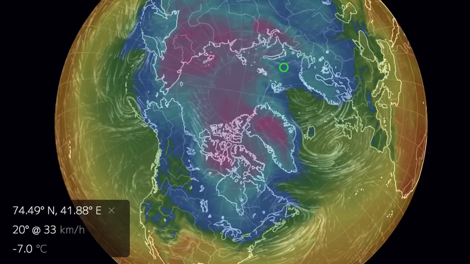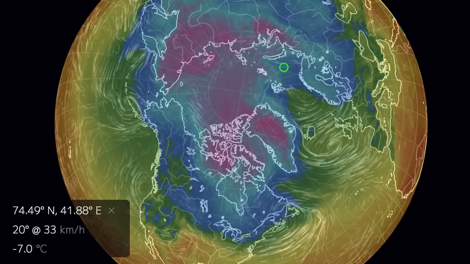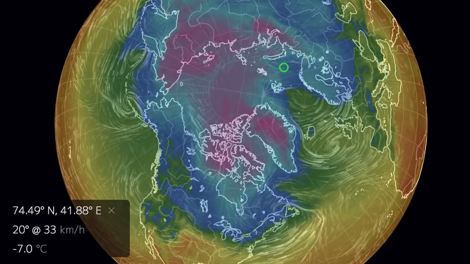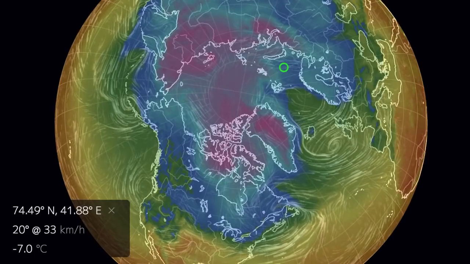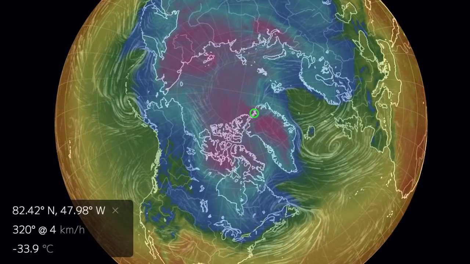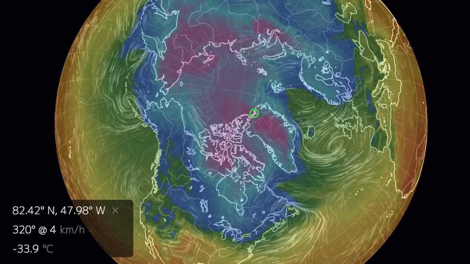Let's go ahead and take a look at our friends at the North Pole. Hello, guys. -7 degrees Celsius, and I'll go ahead and leave it on Celsius, since apparently us Americans are the pesky ones around here who have to have everything in Fahrenheit. -33.9.